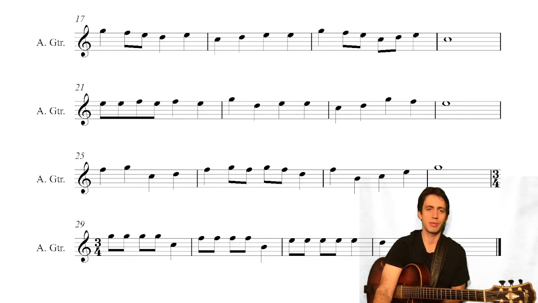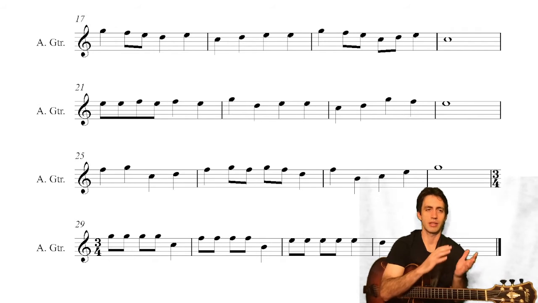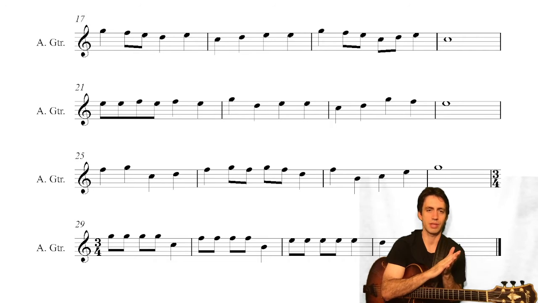Basically what this means is when you go from 4-4 to 3-4, usually the tempo is going to be constant. So if measure 28 would be G, 2, 3, 4, then 29 would just keep going at that same tempo. So 1, 2, 3, 4, and then 1, 2, 3. 1, 2, 3.